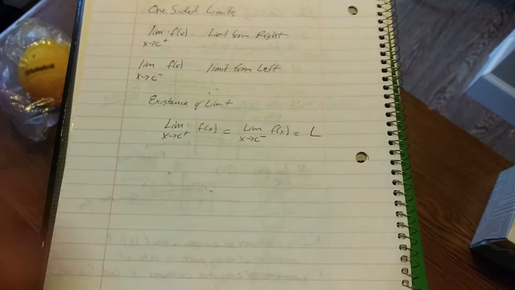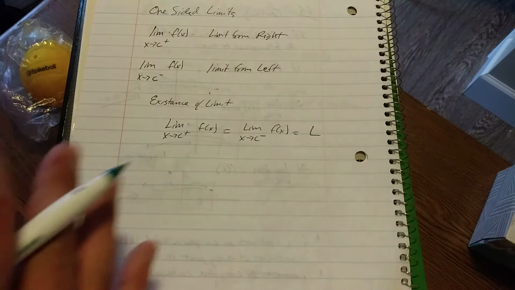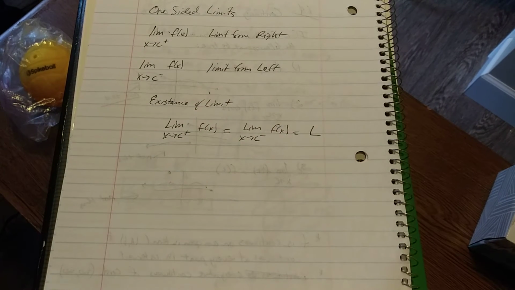Alright, and we talked about that before. Both the functions have to approach the same number in order for there to be an existence of a limit. However, we can use these for interval functions.